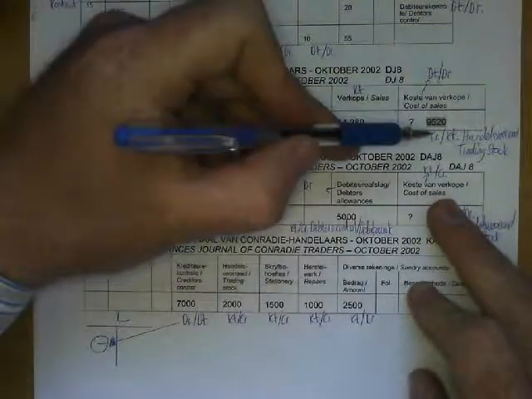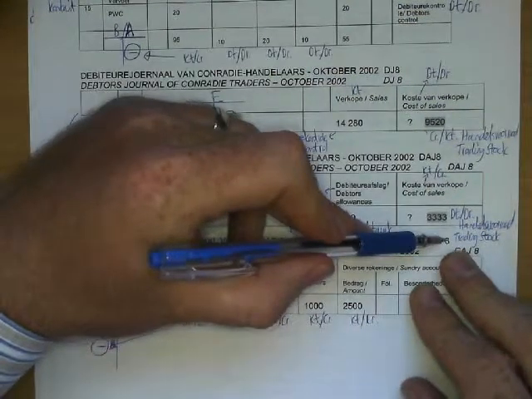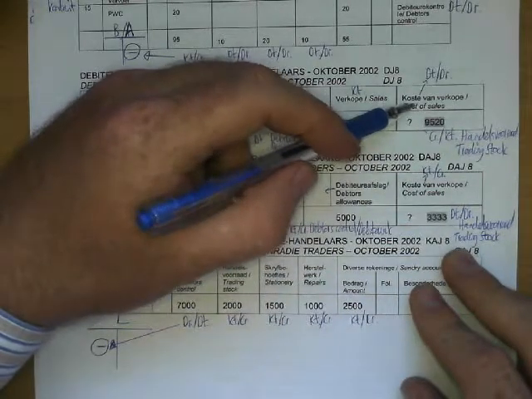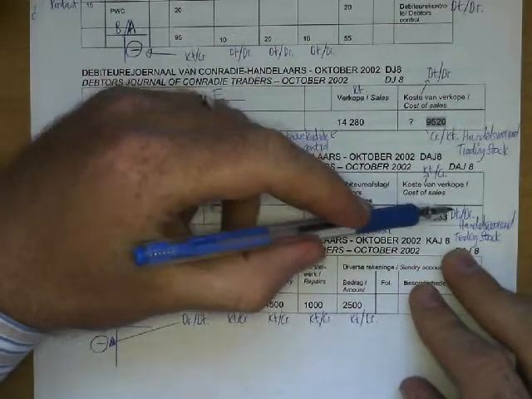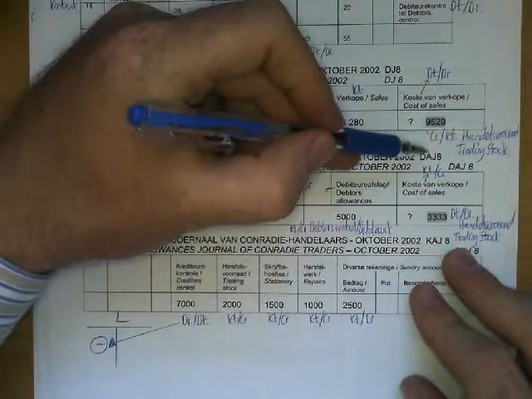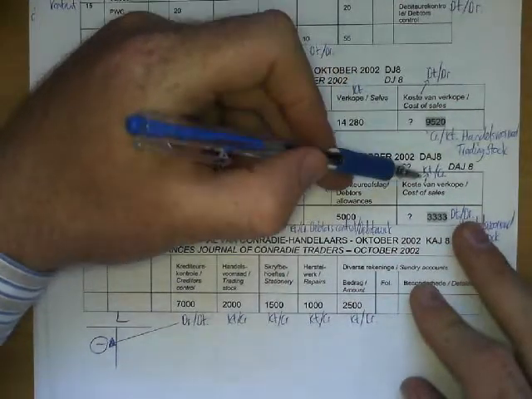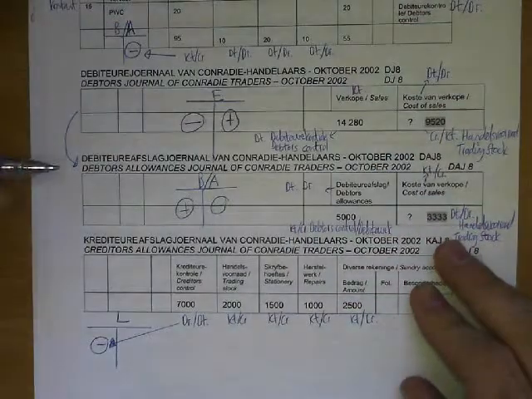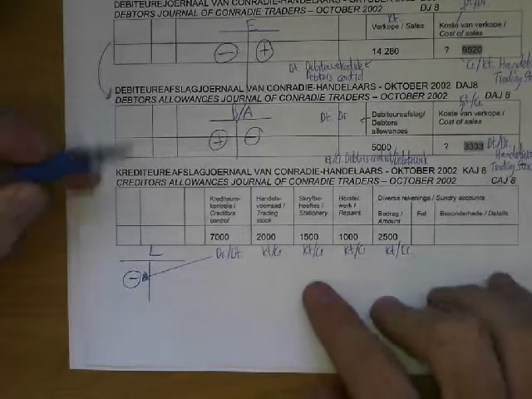Here we sold the trading stock, and here the trading stock is brought back. We all know when it's cost of sales, trading stock goes together with it. But in this case, it is a reverse transaction where cost of sales is debited here, it will be credited in this case. The last journal that we're going to look at is the Creditors Allowances Journal.